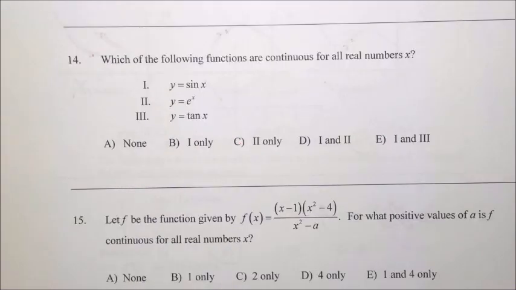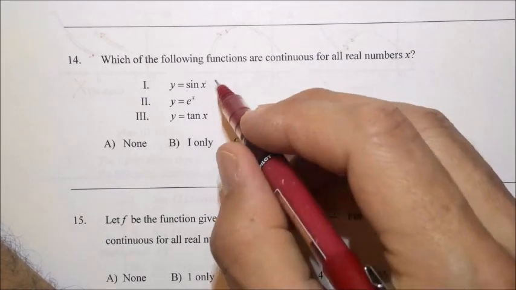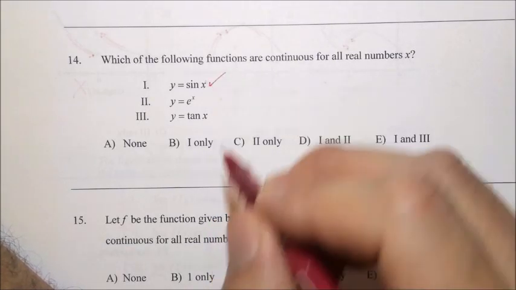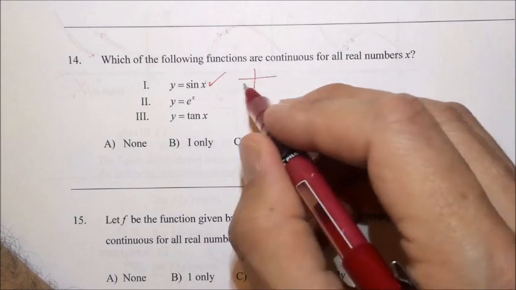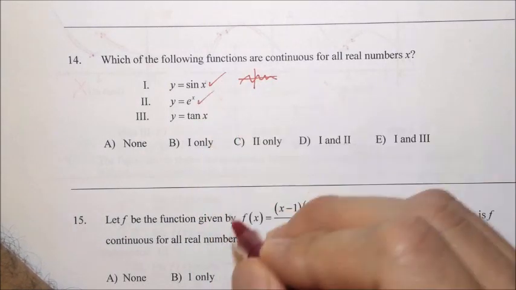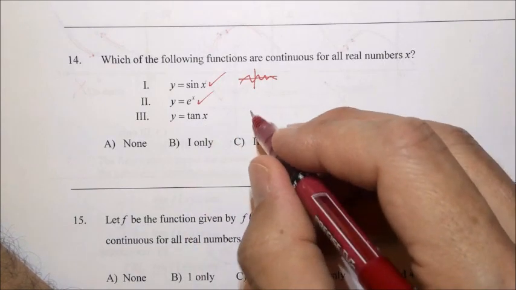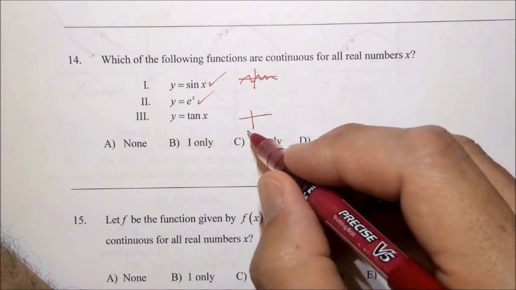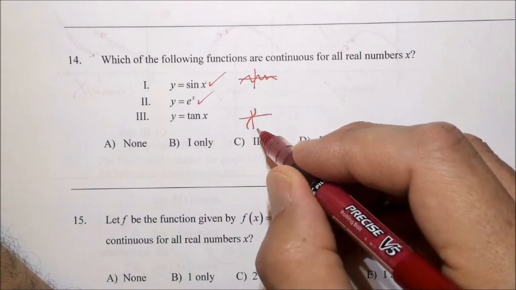Number 14. Which of the following functions are continuous for all real numbers x? Sine x. Yep. That's our wave function. No issues there. E to the x, we just talked about in the previous problem. That's always good. Tangent of x. We graph tangent of x. We are up and over, up and over.